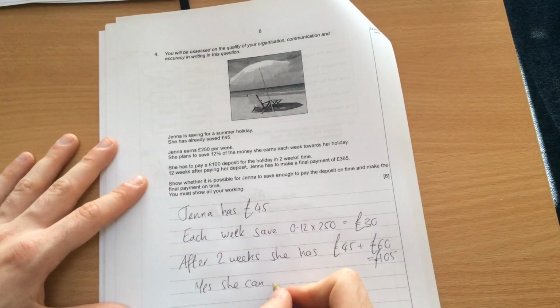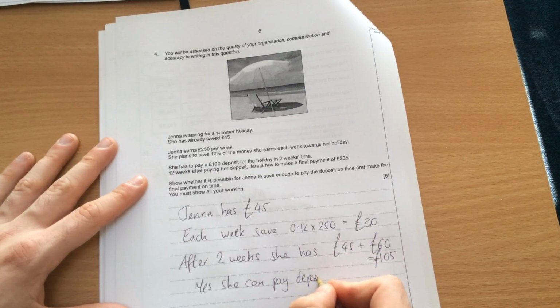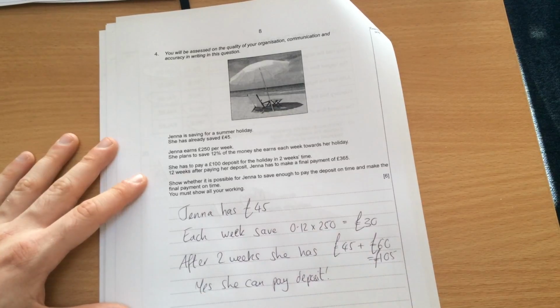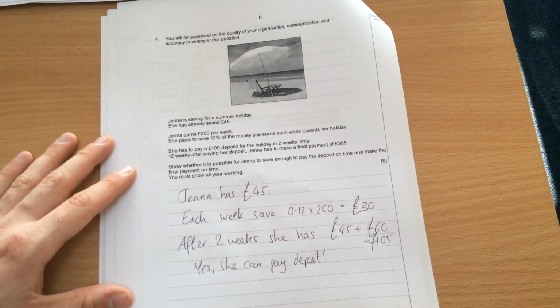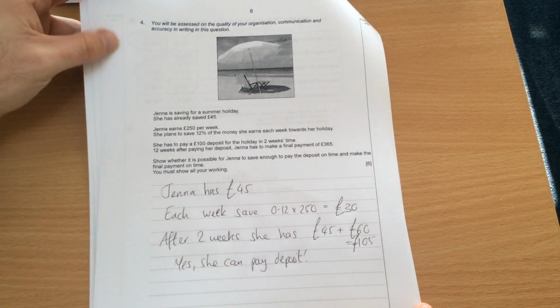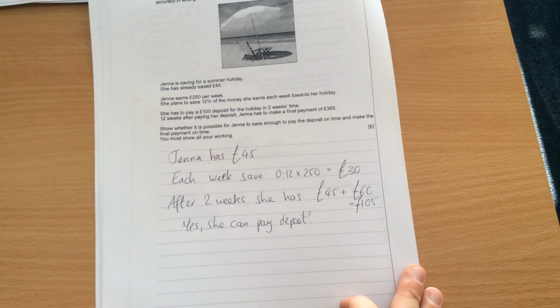Be careful on this question because it asks you specifically whether she can pay the deposit and then whether she can pay the final amount. So you do have to state in your answer that she can pay the deposit, not just work out whether she can afford the whole thing.